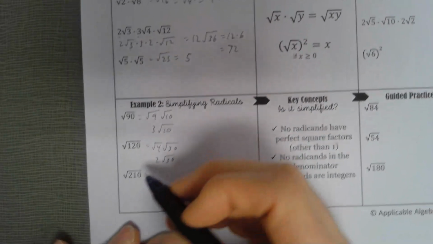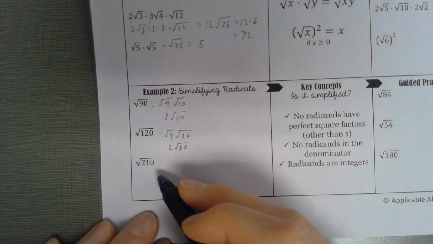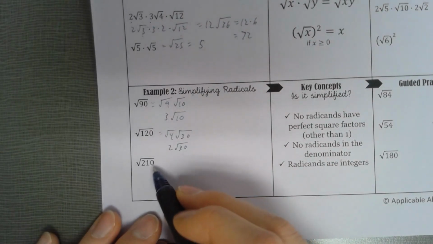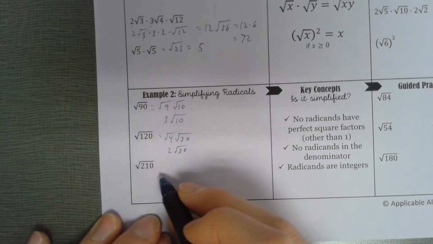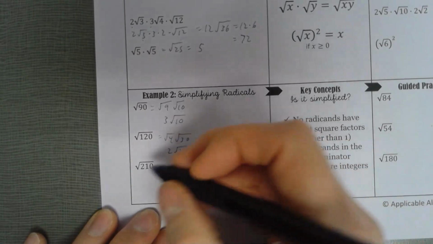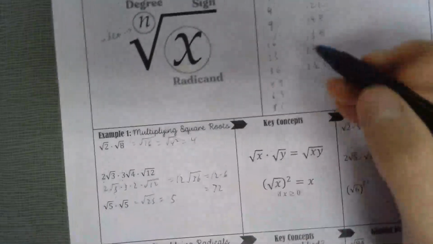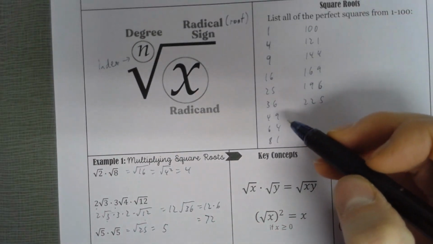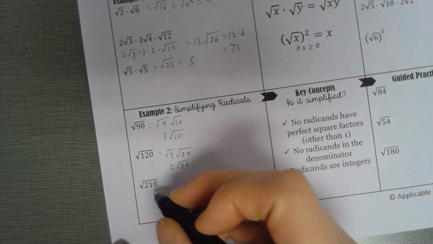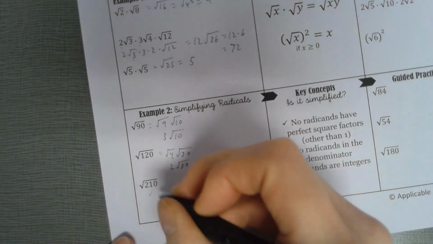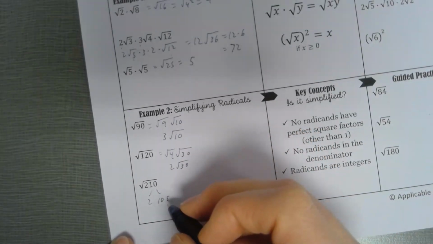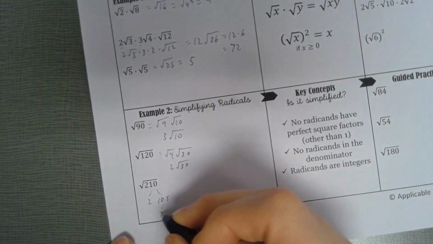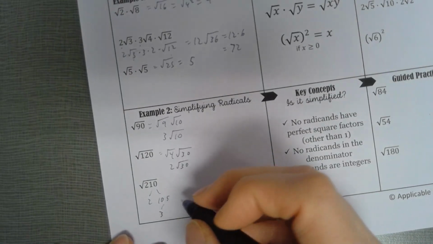With the 210, look for a perfect square factor of that. Let's see, does 4 go into that? Let's see, 2 goes into 210. 105, nope, not that. Let's see. If we get stuck and we're not sure what factors are going to work, we can just start listing off factors that we do know that aren't perfect squares. So 2 factors into 105, 105 times. 105, 3 is a factor of that.